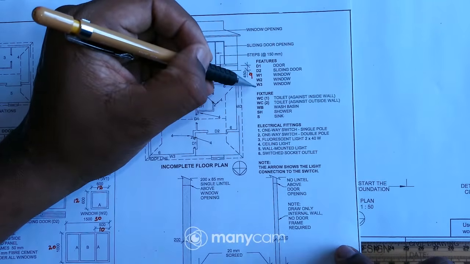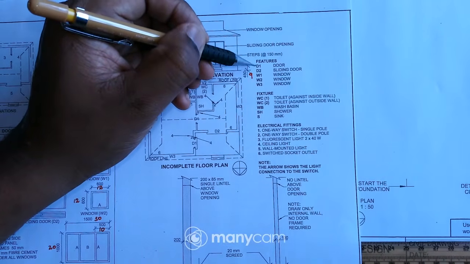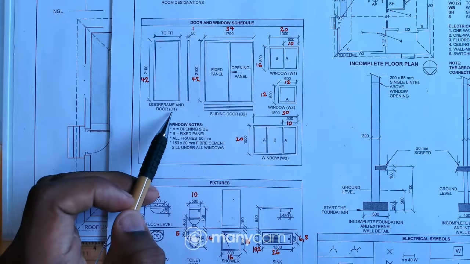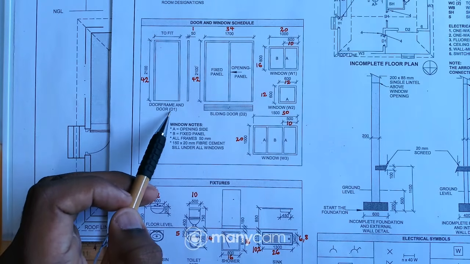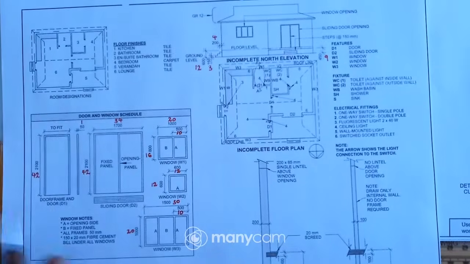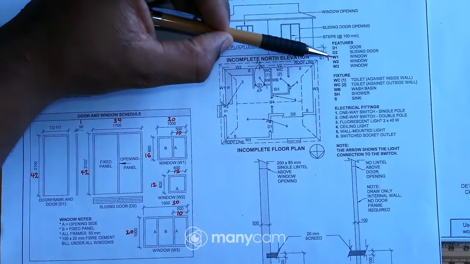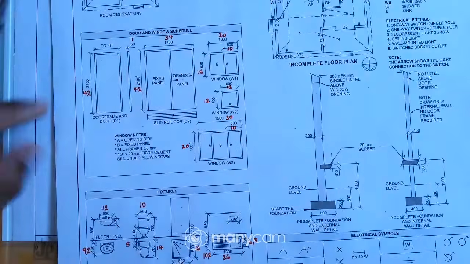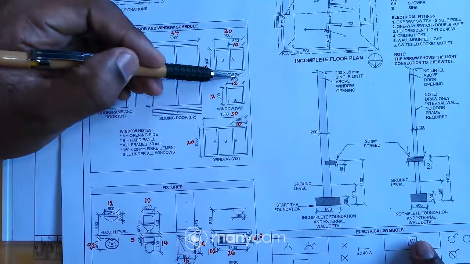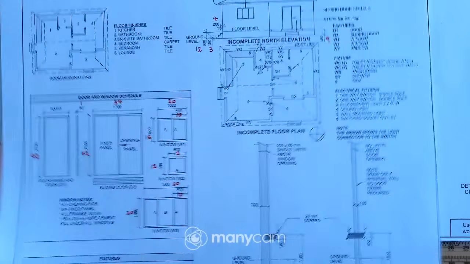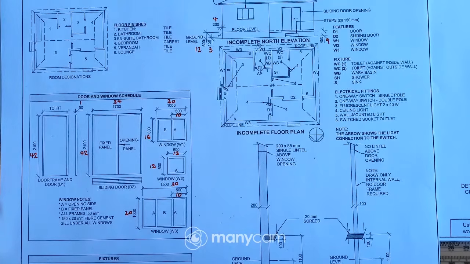So we have door number 1 and door number 2, which is the sliding door. Door number 1 is this one, it's labeled here. It's D1 and D2. D2 is the sliding door. We are given also window 1, 2, and 3. That means we have 3 different windows. So this is window 1, 2, and 3. Okay, so now I'll start by adding the doors around the floor plan.